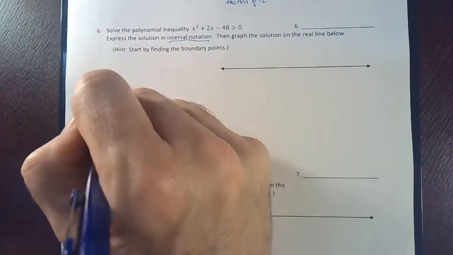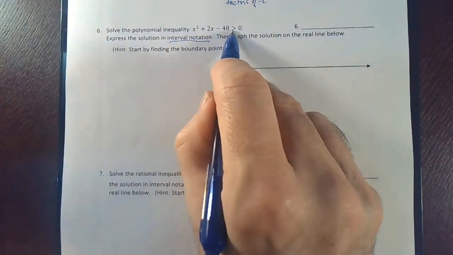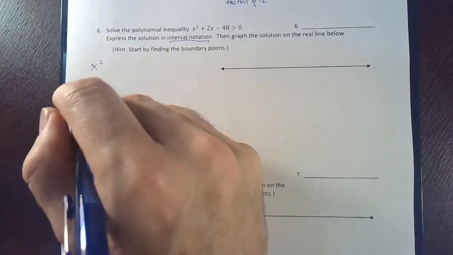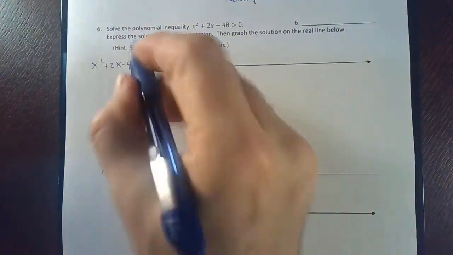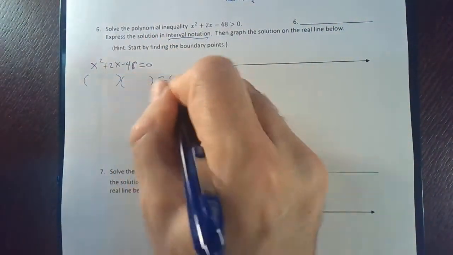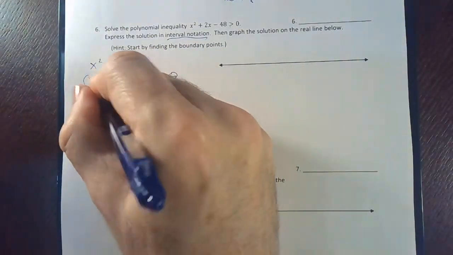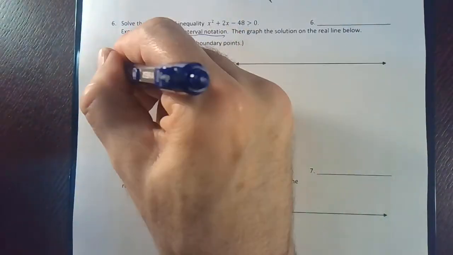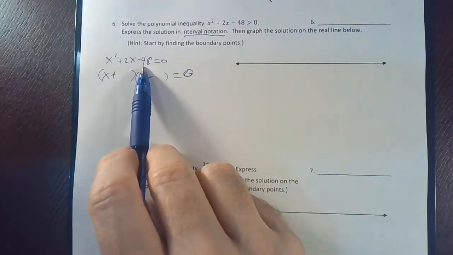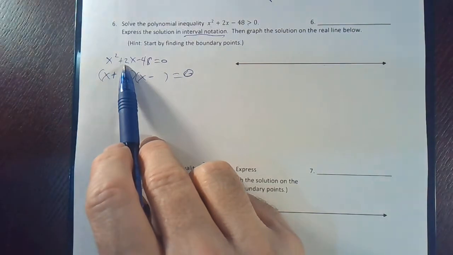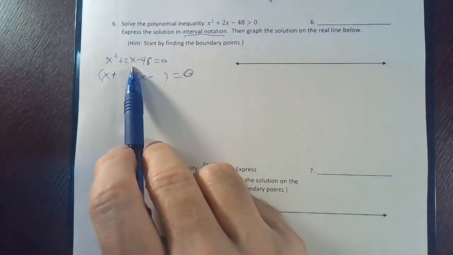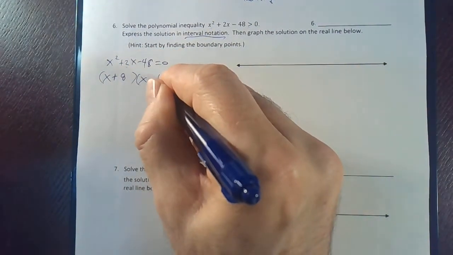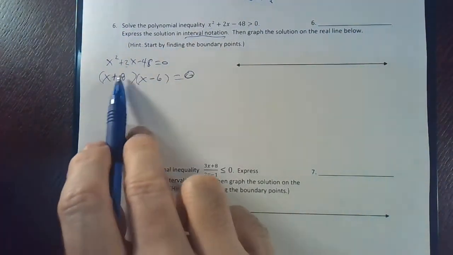So the first thing we do is find the boundary points, which would be if we make this an equal 0. The boundary points come from x squared plus 2x minus 48 equals 0. Let's see if we can factor that. What do we get? x has to be a plus and a minus to multiply to negative and add to a positive, and they're going to be 2 apart. At least the magnitude of the numbers will be 2 apart. We're going to have an 8 and a 6, and the 8's going to be positive, and then the 6 will be the negative. That's the factored form.